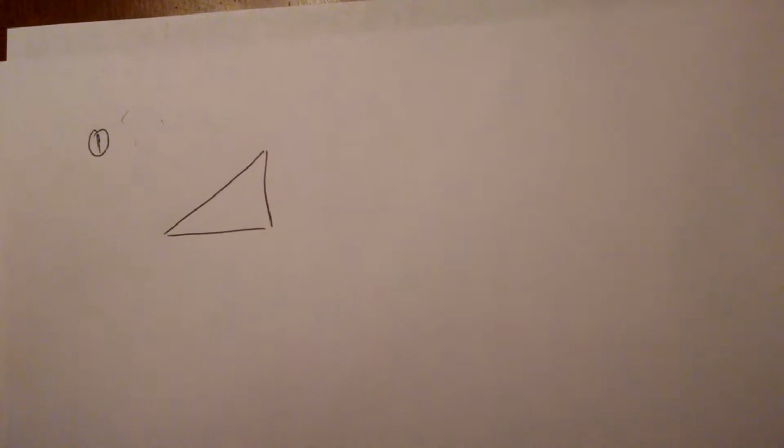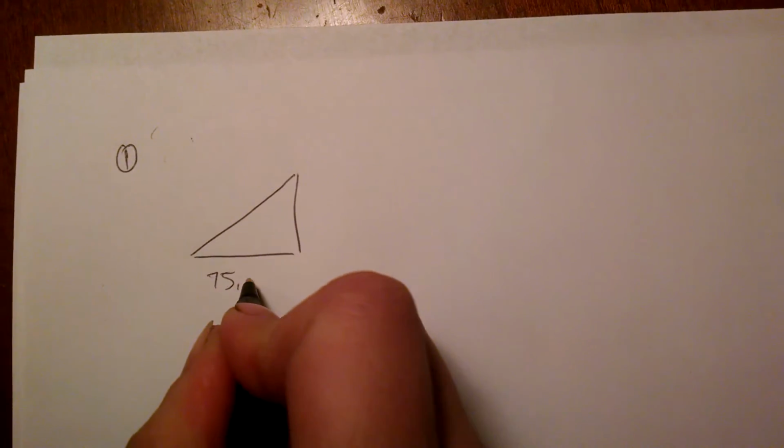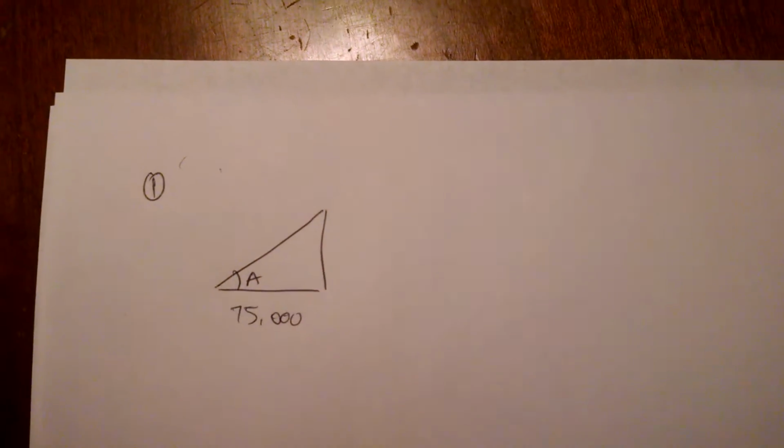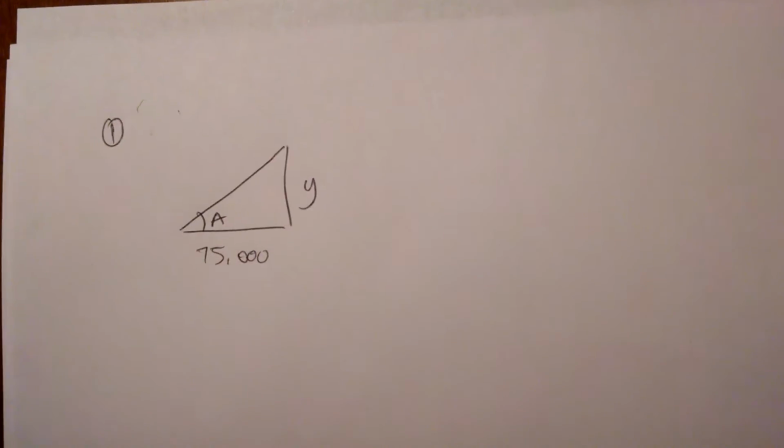Okay, so it's 75,000 feet from a radar station. It's going up at some angle, and then we don't know this Y value here. Okay, so we've got our drawing.